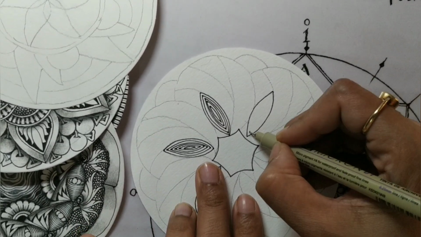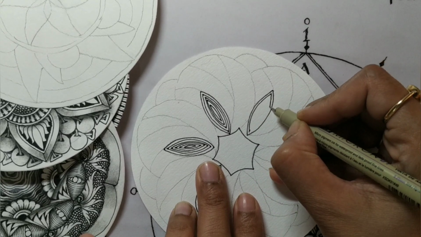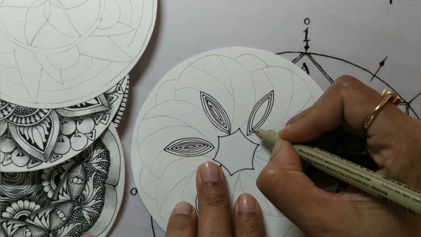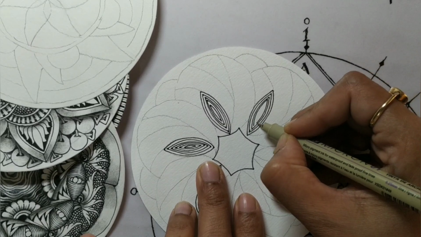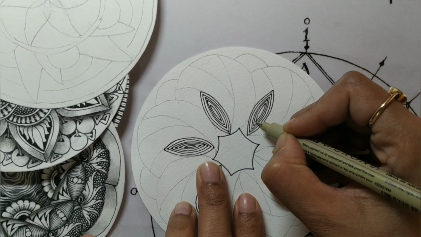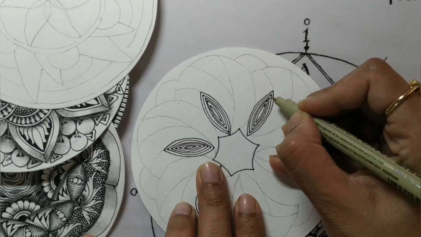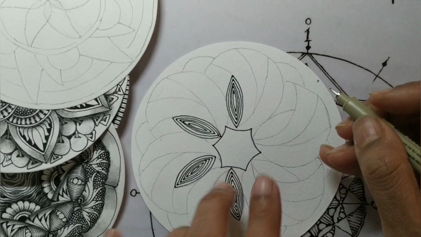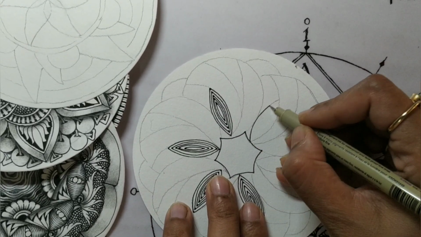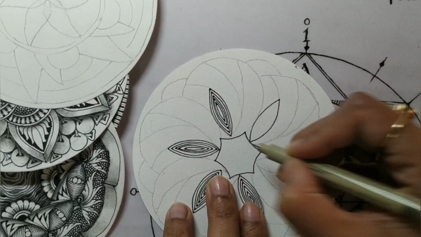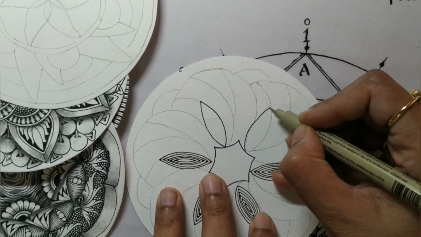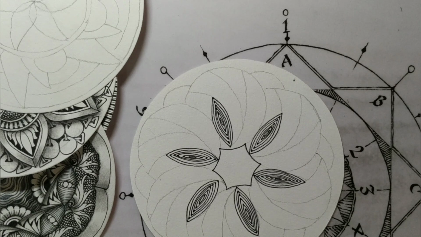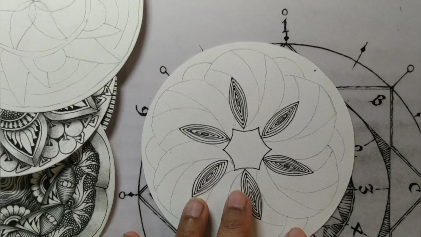So just go on like this, add thin auras inside the petal shape, add a little weight at these turns. Like this. Right, so I'm done with that exercise.